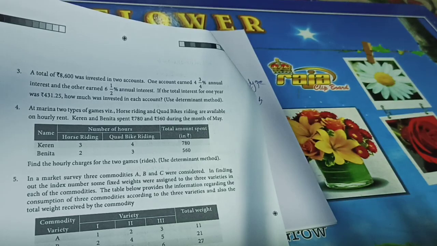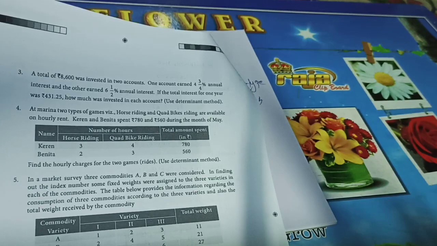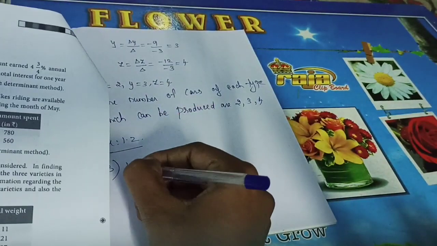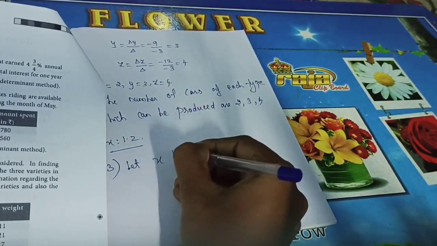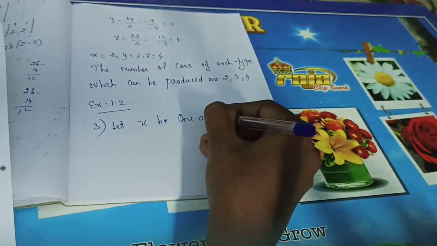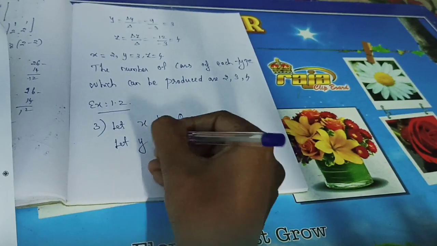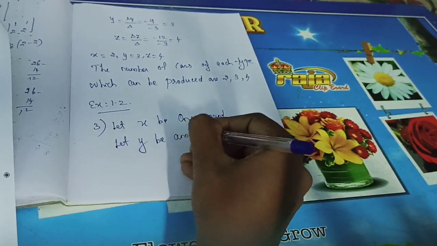They are talking about 2 accounts. Okay. So let x be one account and y be the other account. First, how will you assume? Let x be one account. Let y be another account. Okay.